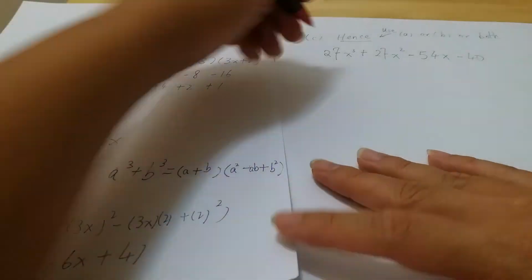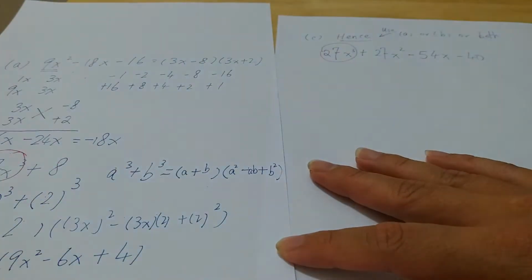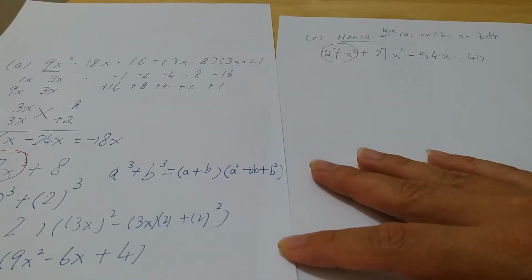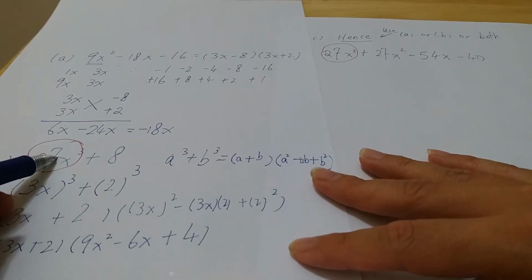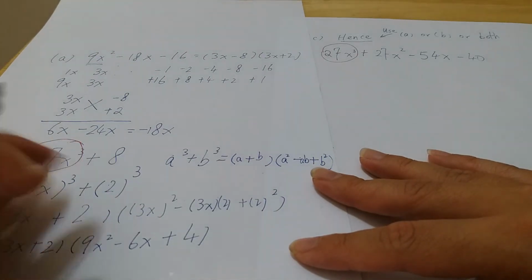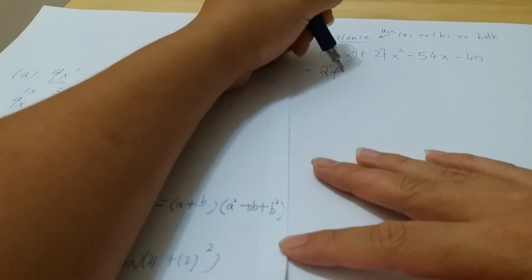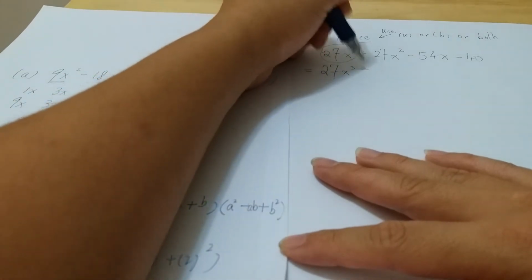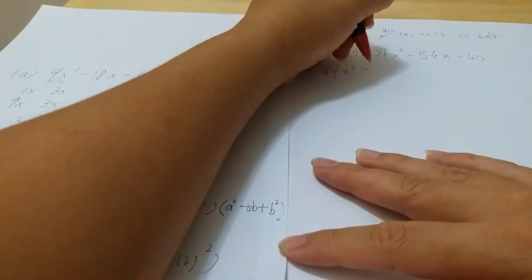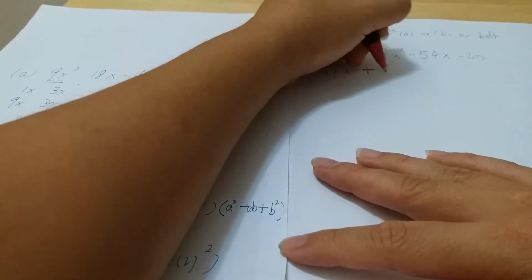And luckily, in part C, you will have 27x cubed here. So if you want to use part B, 27x cubed plus 8, why don't we add 8?